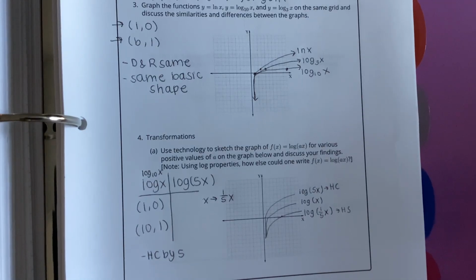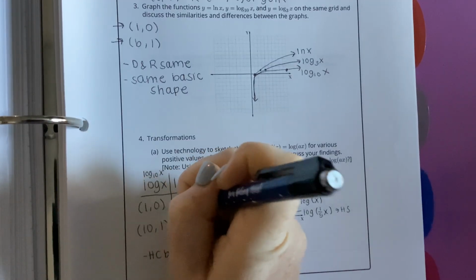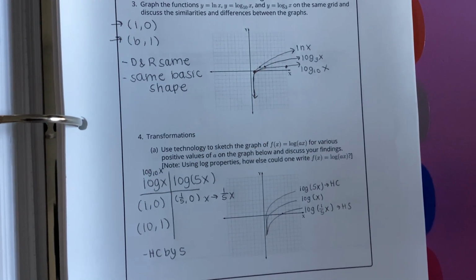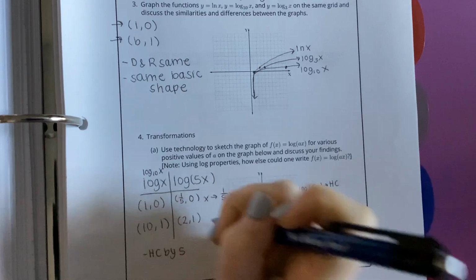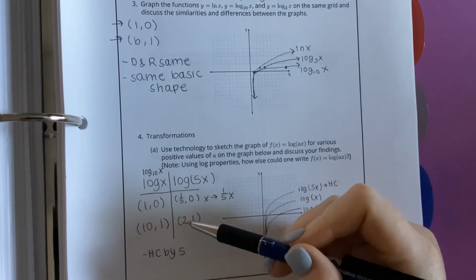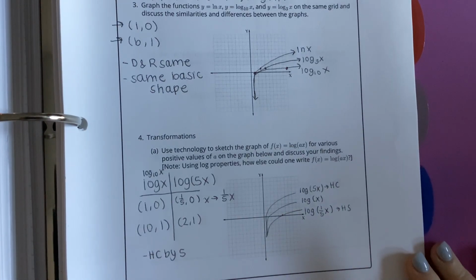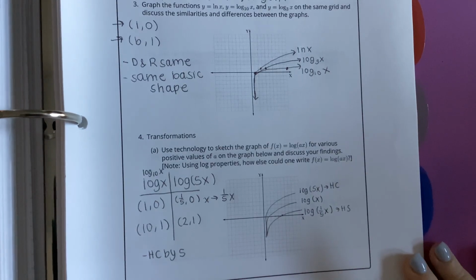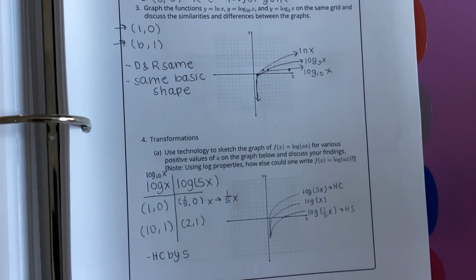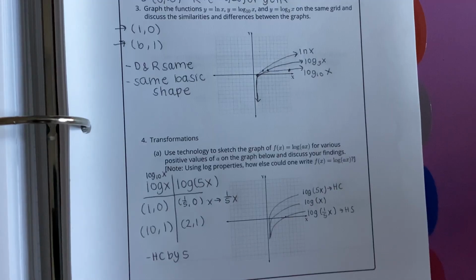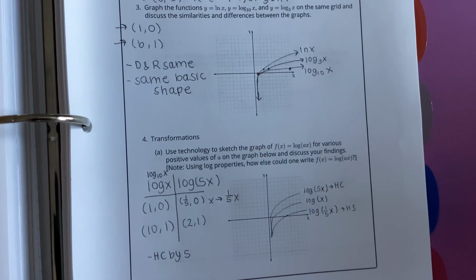And then in this case, your y values didn't change. So instead of having the point 1, comma 0, you have the point 1/5, comma 0. Instead of having the point 10, 1, you have the point 2, 1. You would plot those 2 points, and then that would help you to graph your graph after that. If you did the 1/5 x, the other one, that's a horizontal stretch, you'd multiply by 5. So you'd have the point 50, comma 1, and you'd have the point 5, comma 0.